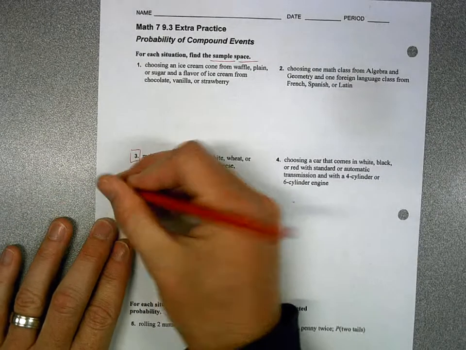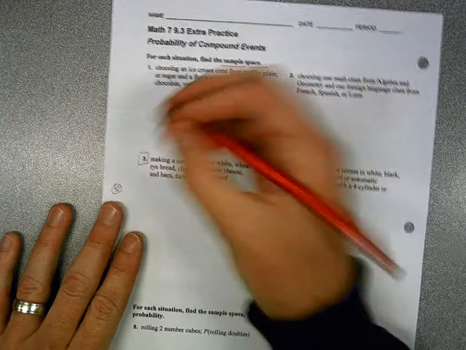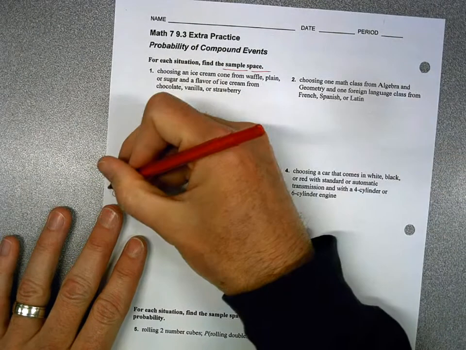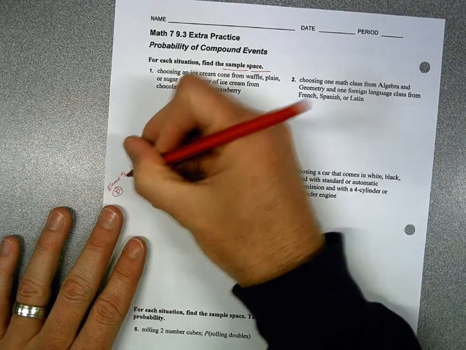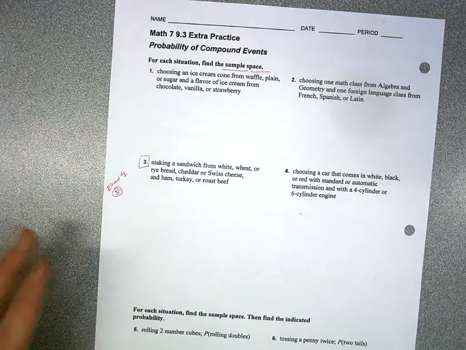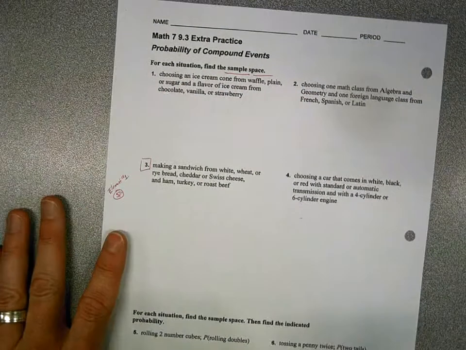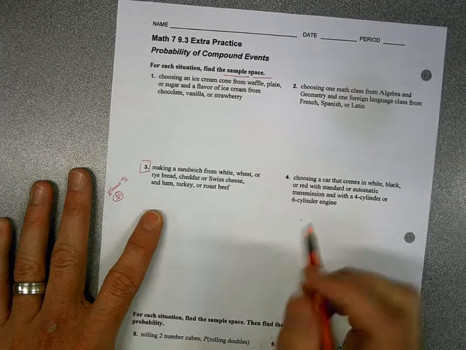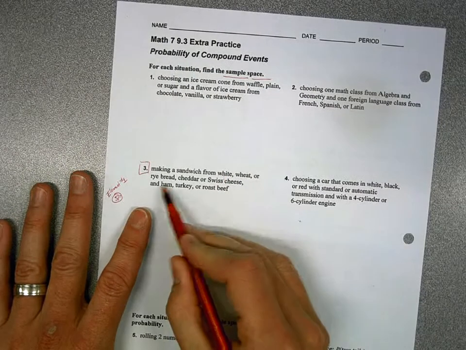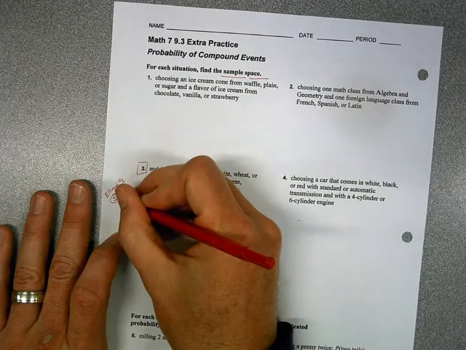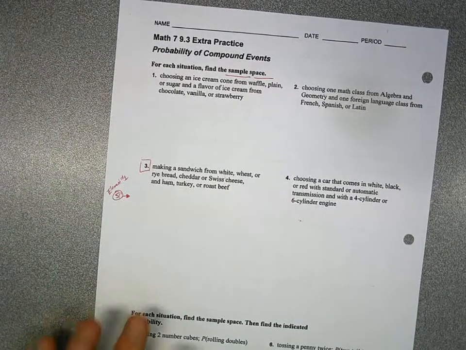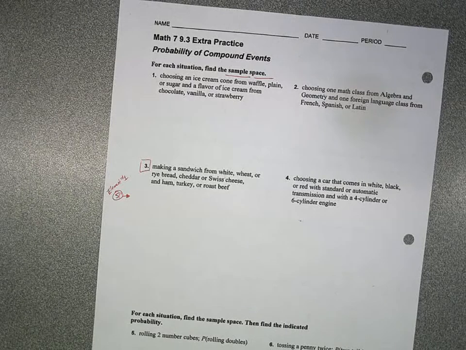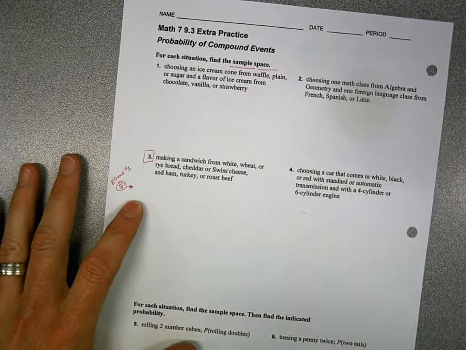Step one is we are going to list what we'll call element number 1. I'll just use the word element, but in this particular problem, the first element, of course, is the type of bread. Now, when I do this, I'm going to draw a tree diagram. The whole point of a tree diagram is a graphic organizer. We're going to organize our work so we can get a correct answer. You're just going to trust me. In a bit, you're going to see why we're going to do this.